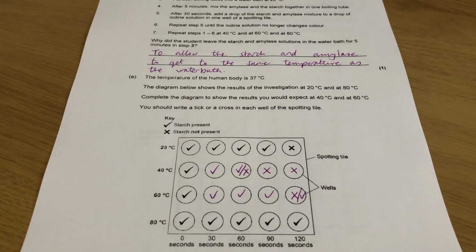Two things. One, you have to fill in every single section on the spotting tile. Two, you cannot do a tick, then a cross, and then go back to a tick. As soon as that tick becomes a cross, it needs to be a cross for the rest of the line.